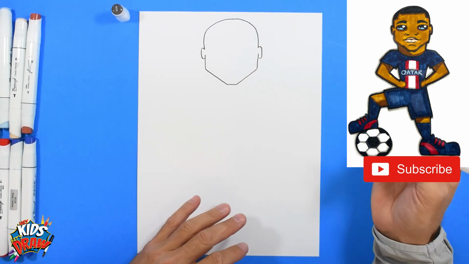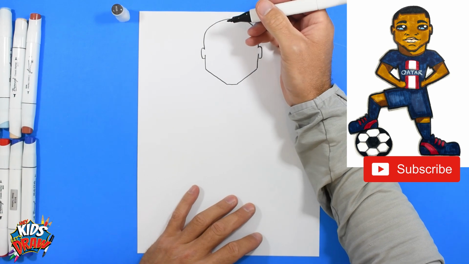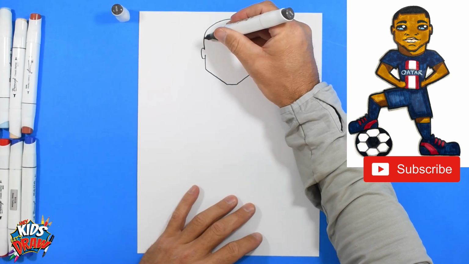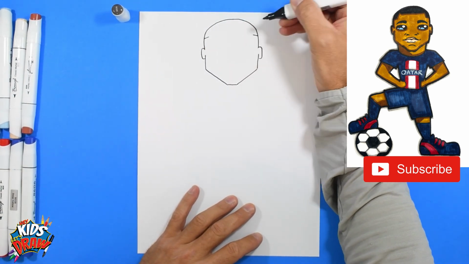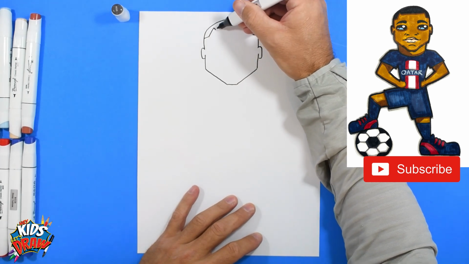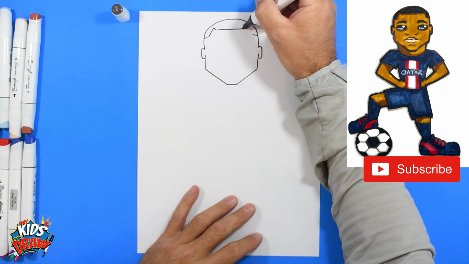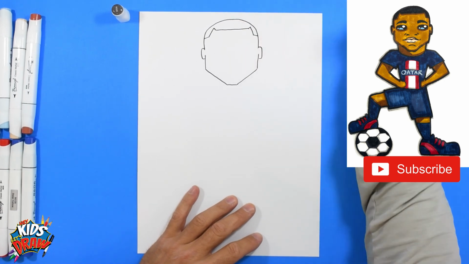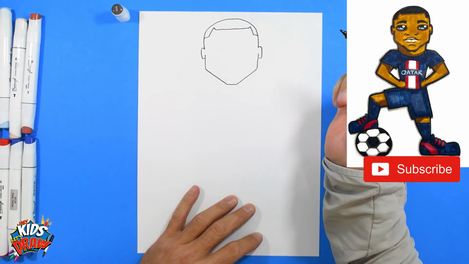All right, so let's do the hairline. We'll do the hairline first. We'll go angle up, up, down, go straight across, up, down. We'll color that black at the end.